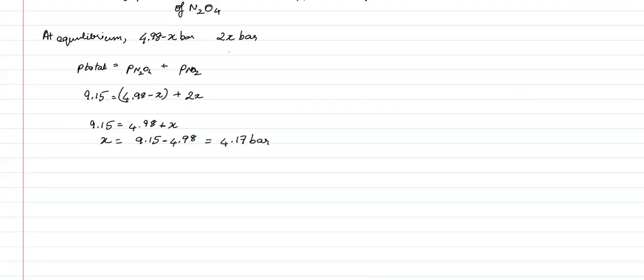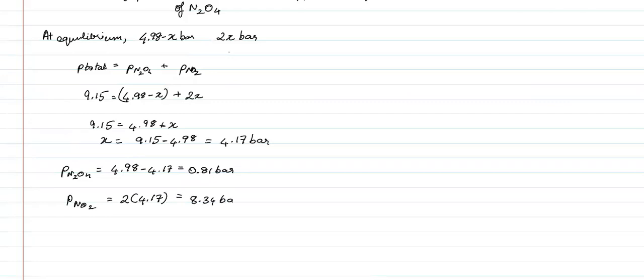Now we can calculate the pressure of NO2. So PN2O4 will be equal to 4.98 minus 4.17, which is equal to 0.81 bar. We're basically substituting the value of X. PNO2 will be equal to 2 into 4.17, which is equal to 8.34 bar. Now we've gotten the partial pressures. So this was one of the questions where we had to calculate the partial pressures, which we got.